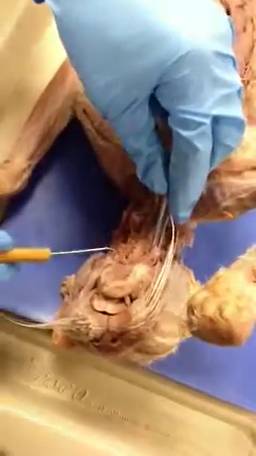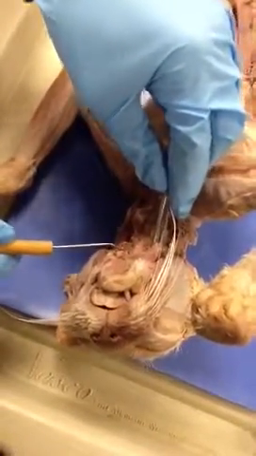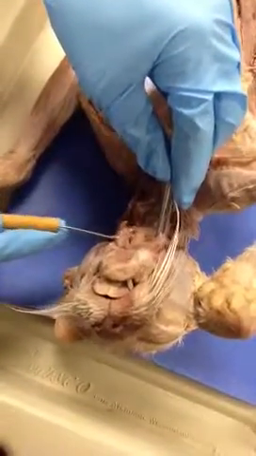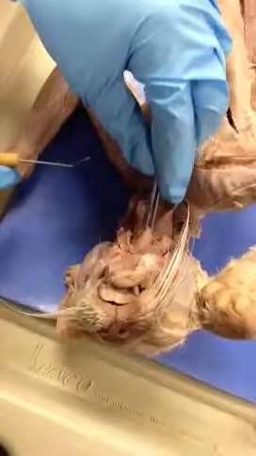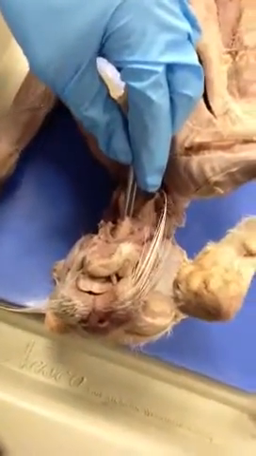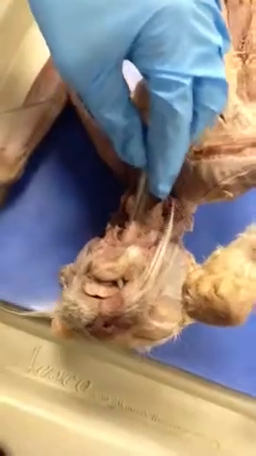This muscle is the digastric because there's two of them. The insertion is the mandible and the origin is the occipital. In between them is the mylohyoid. The insertion is the hyoid and origin is the mandible.